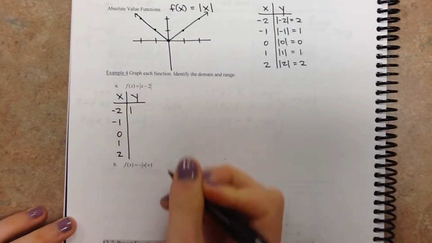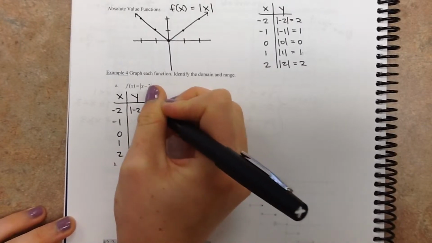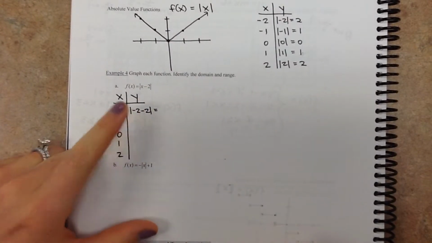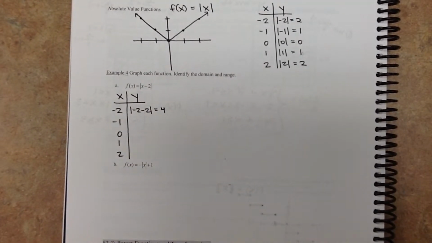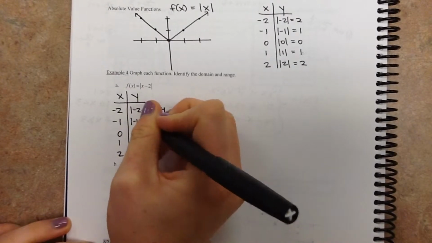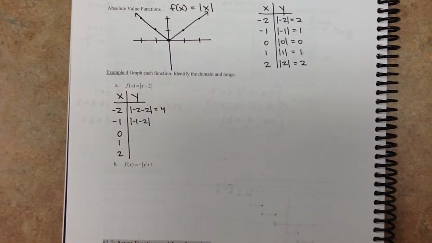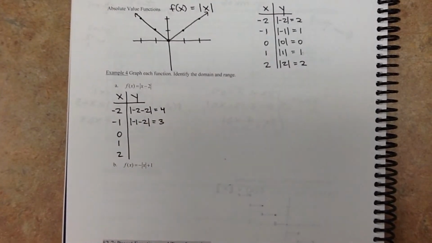Okay, so the absolute value of -2 minus 2. All right, so -2 minus 2 is -4. -4 is 4 units away from 0. Okay, so I plugged in -1 for x. -1 minus 2 is -3, which is 3 units away from 0.